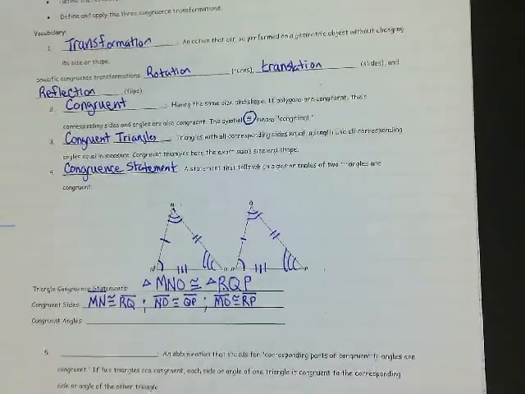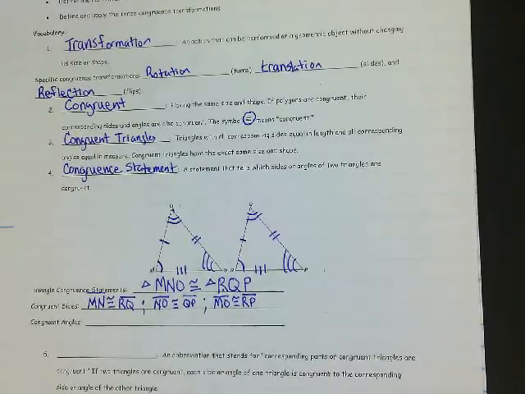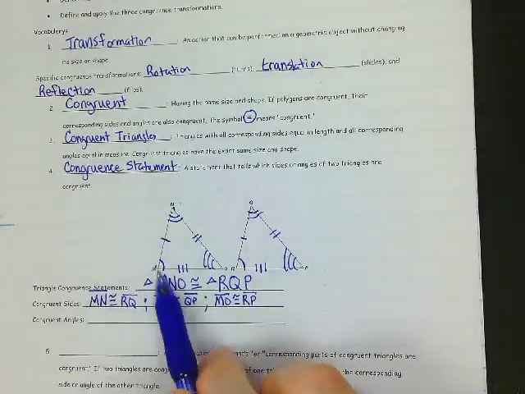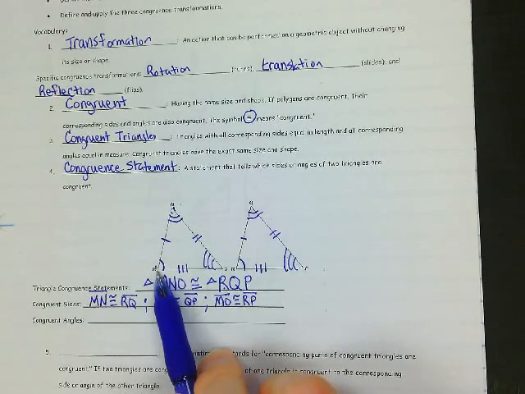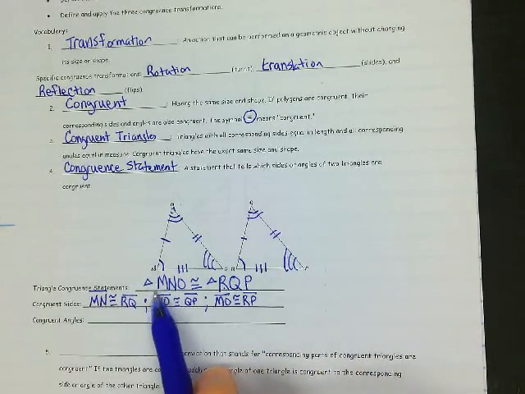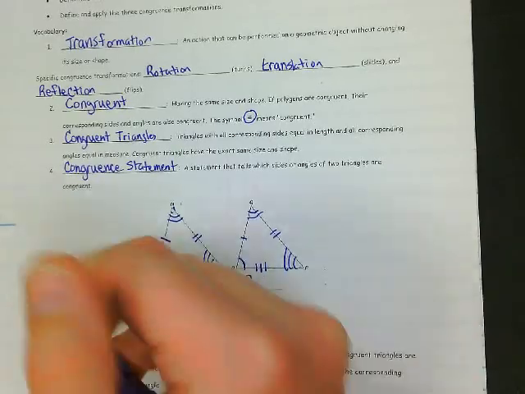Okay? The angles are even easier. Angle M right there shares a vertex with R, so M and R are the first letters.